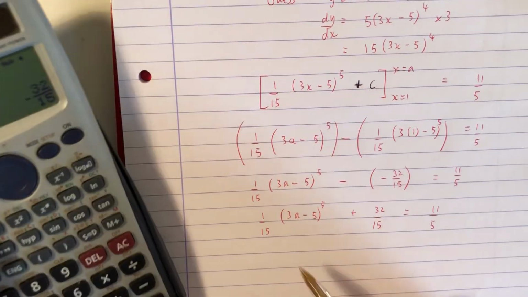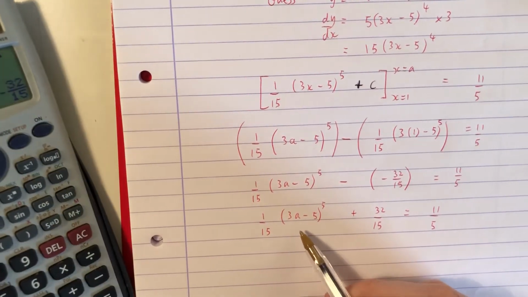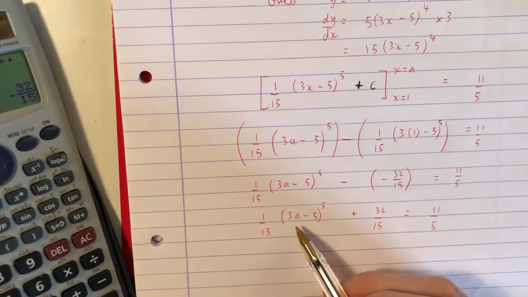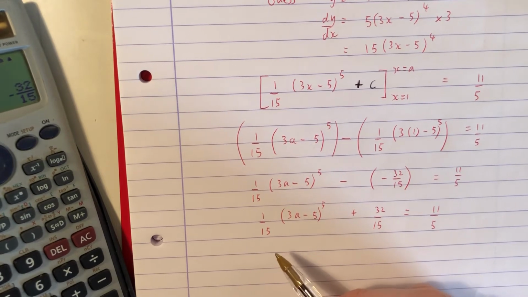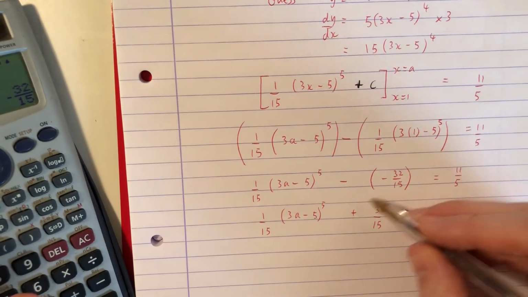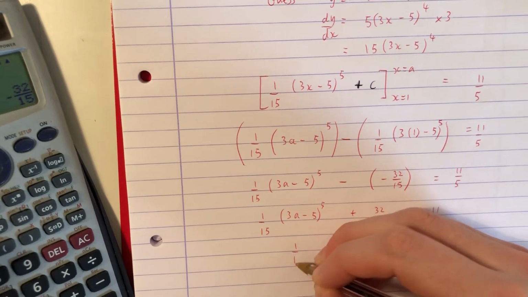And now you want to make a the subject. But again, you can't do the silly maths thing, which is expand the brackets. So the only thing you can do, well, there's two things you could do. I'm going to subtract 32 over 15 from both sides.